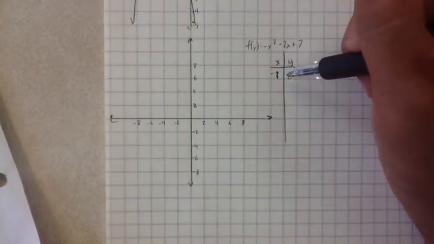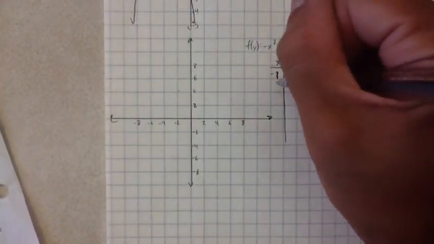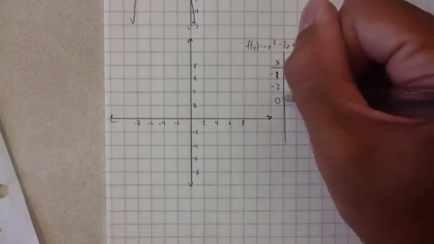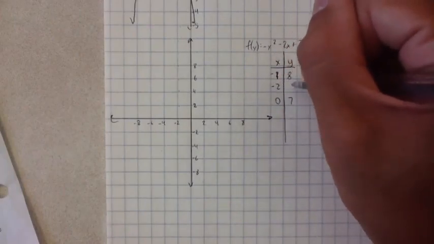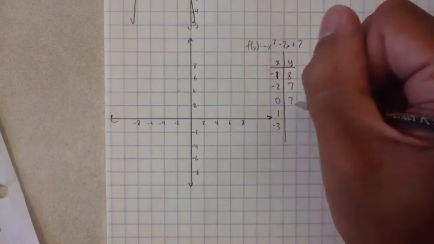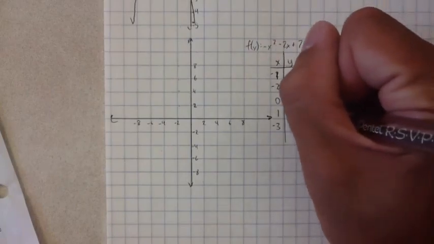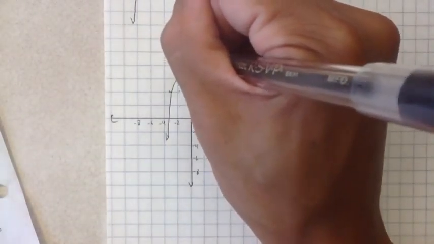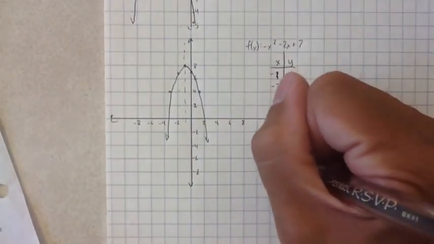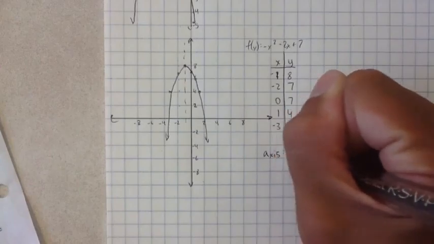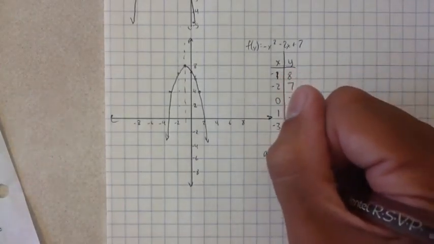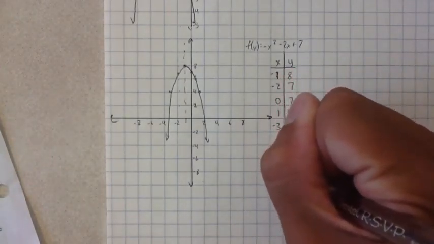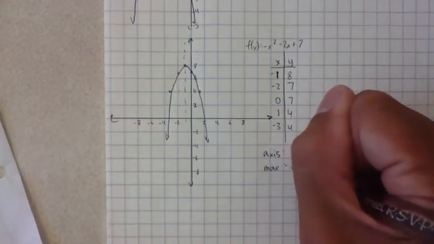Knowing that my vertex is here, again, I'm going to go 1 to the left and 1 to the right. If I plug in 0, I should get 7. If I plug in negative 2, I should also get 7. I'll just finish plugging in 4 here, and I should get... There's my graph, my axis of symmetry is negative 1, and my maximum, I can tell that it's a maximum, is 8.